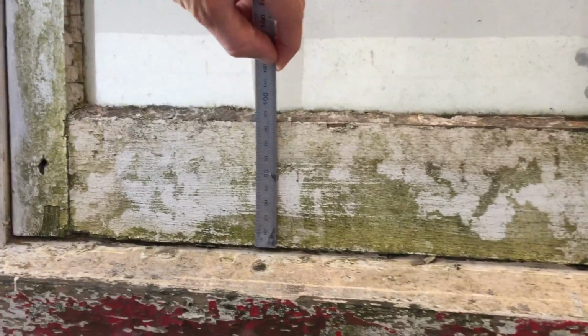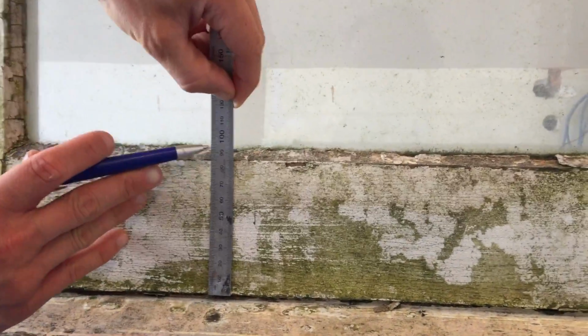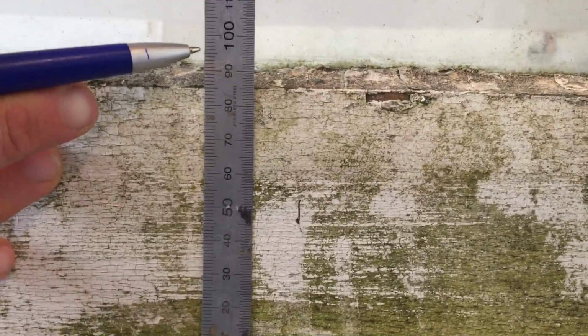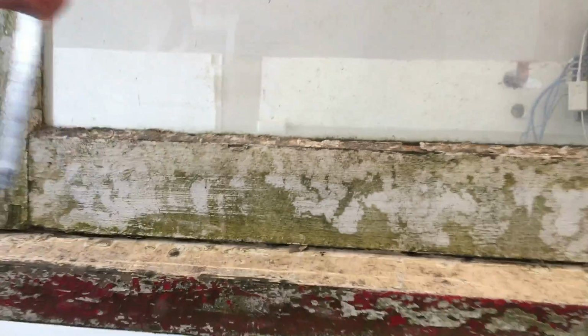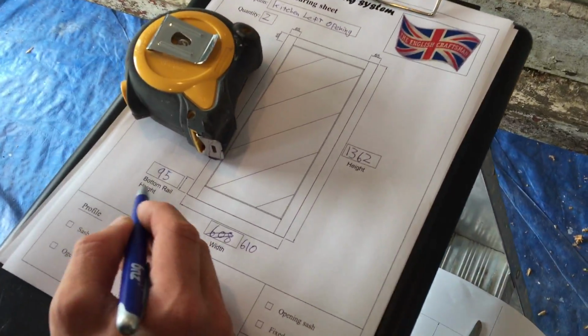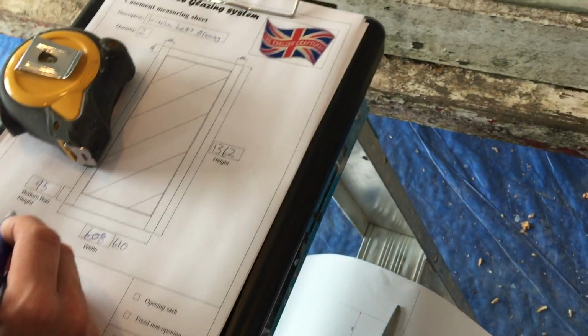And the other critical measurement is the bottom rail, and because these do vary from anything between 90 to 100 mm, and this one you'll see is 95. And that's been placed on the sheet here.